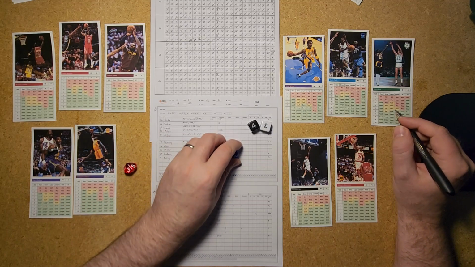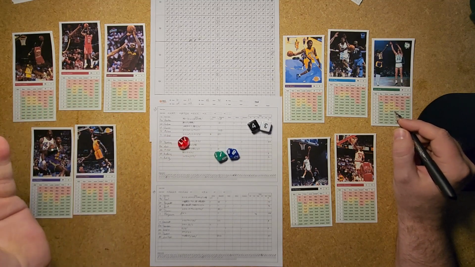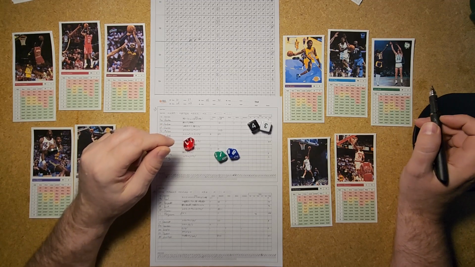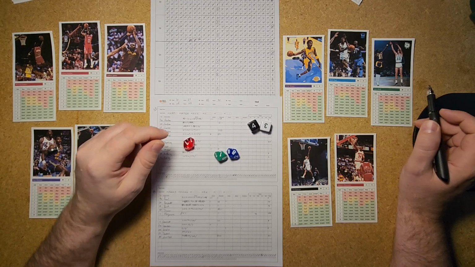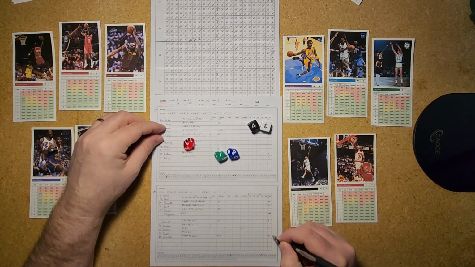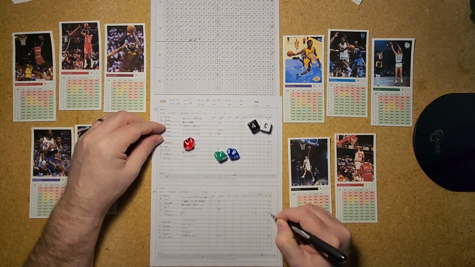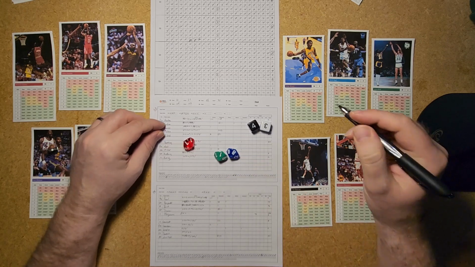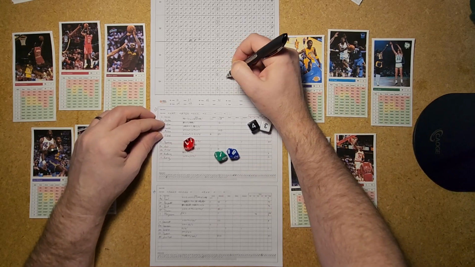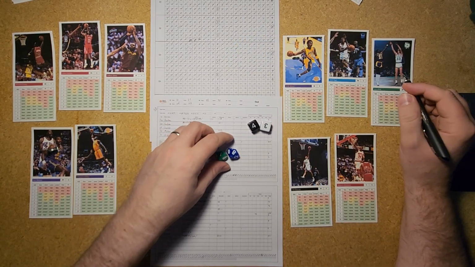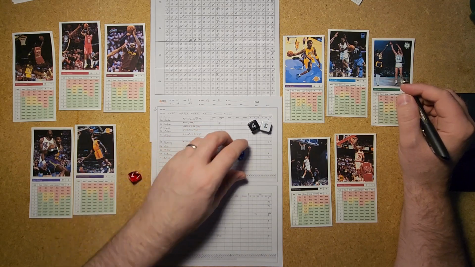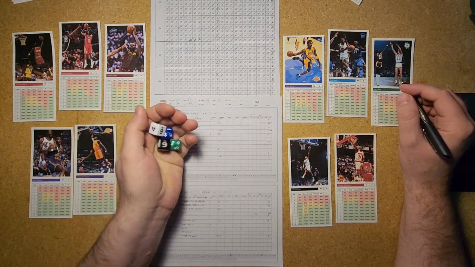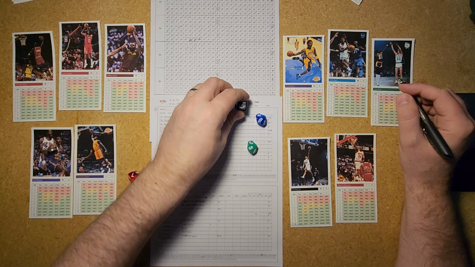Not on the shot, but on the drive. The foul goes on the center. The center is Olajuwon. That's his 4th foul. Third team foul. And that is not a shooting foul.